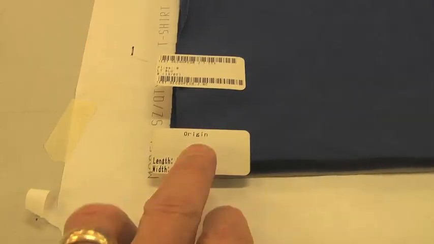We can see we've got two labels here. One is where we're actually going to set the origin right on that 0. And then our barcode, which we're going to use when it goes up to the cutter, we'll just scan that barcode and that'll open the correct file. And then we have our individual labels for each of the pieces here.